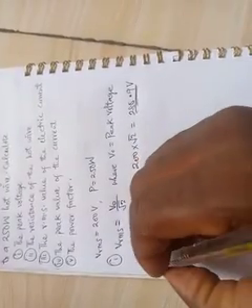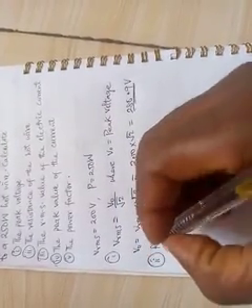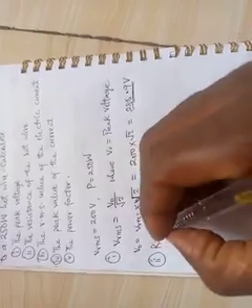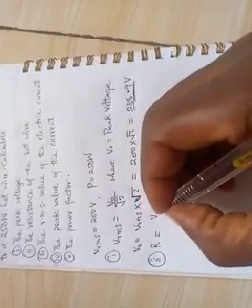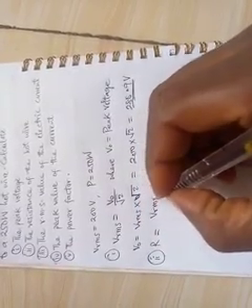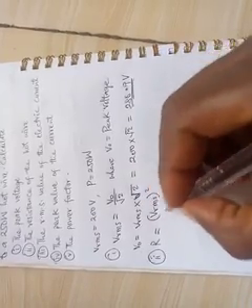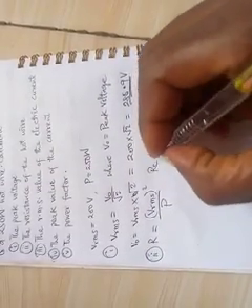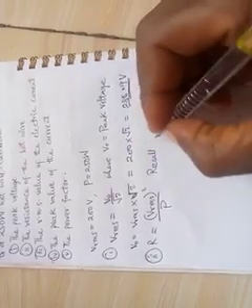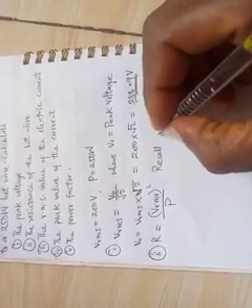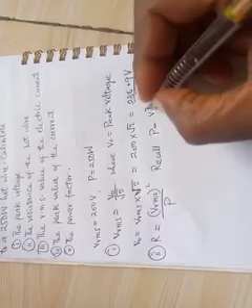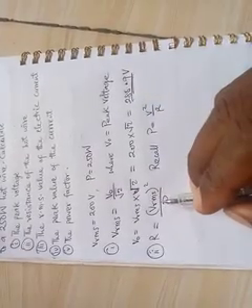Okay, the second one we should find is the resistance R. Now resistance is given as the root mean square voltage squared, that's V squared over power. Recall that power on its own is V squared over R. That's where we got this.